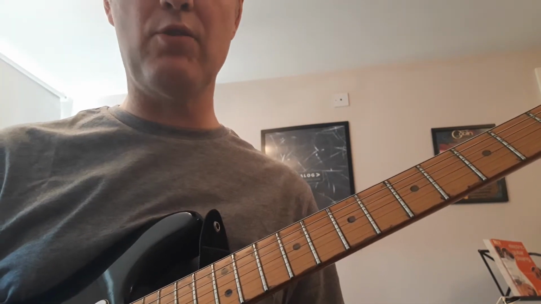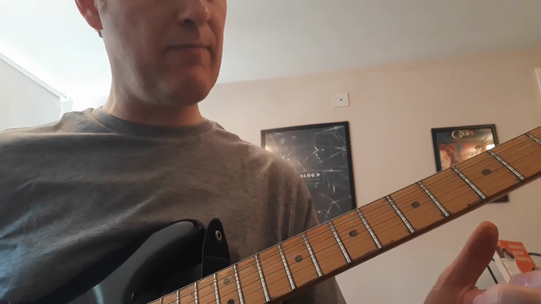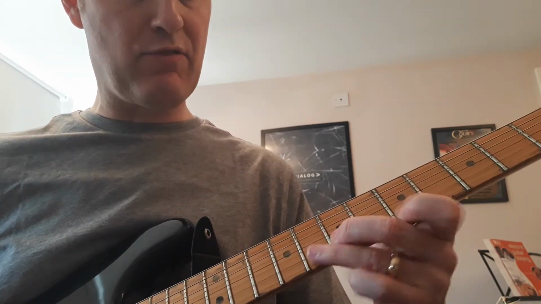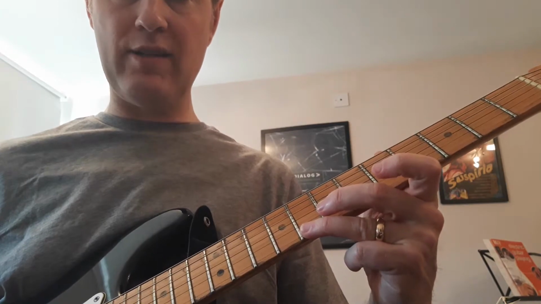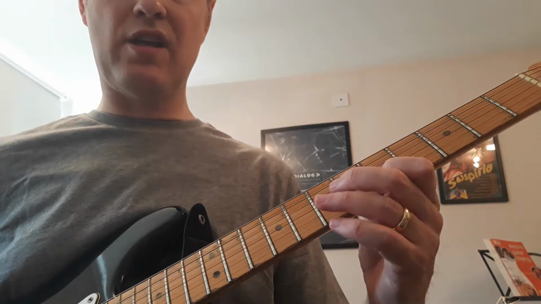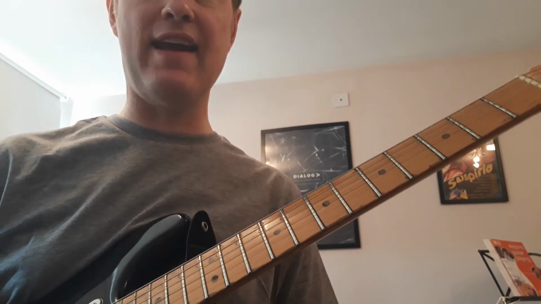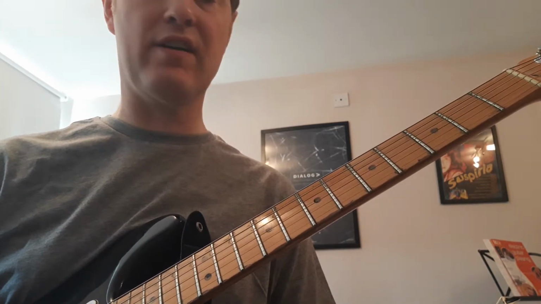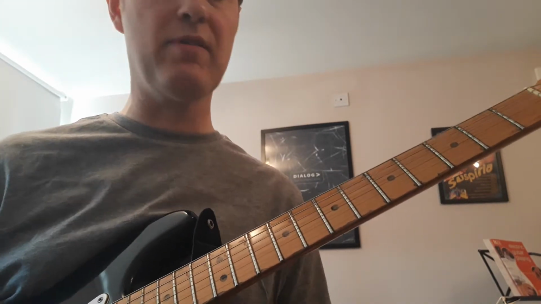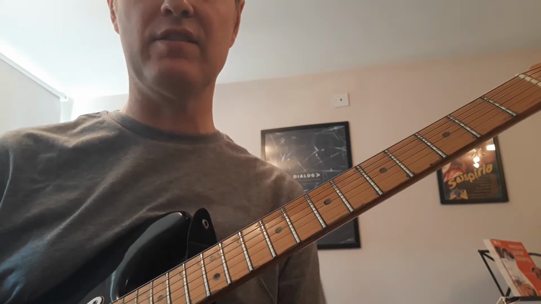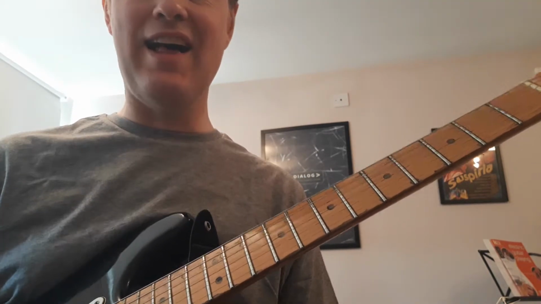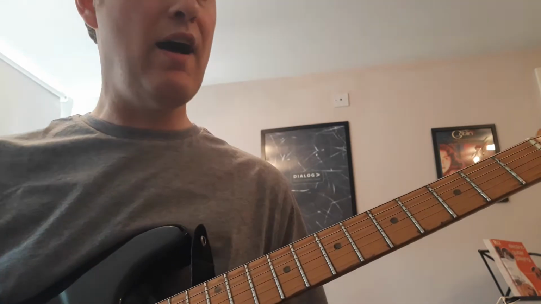Doesn't matter which mode you're in. For me, shape 2 and shape 3 fall under my fingers really easily. So I would make a point of trying to get to those positions and seeing if I can find something cool there, because those shapes just seem to fit under the fingers easily, and I tend not to get as lost there.